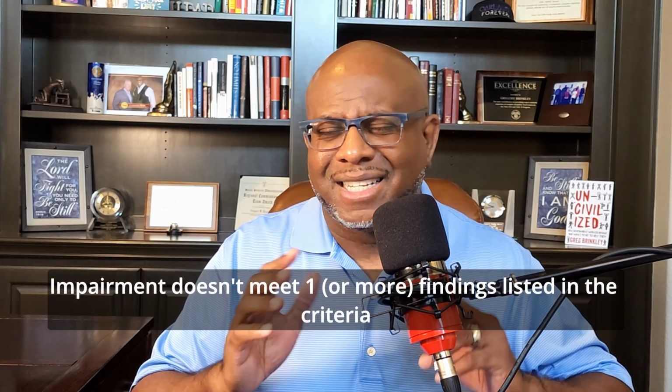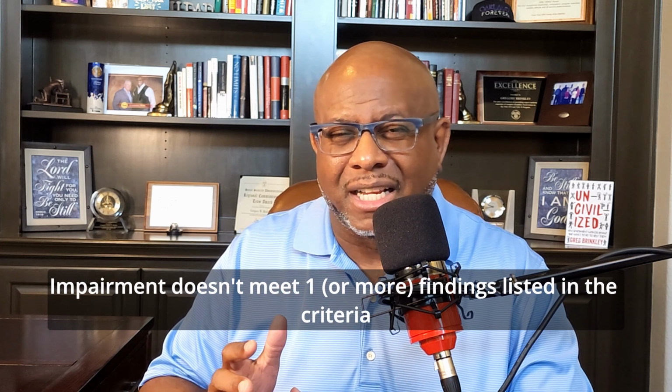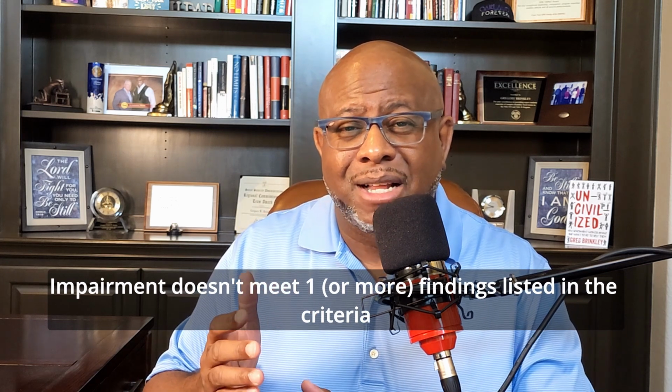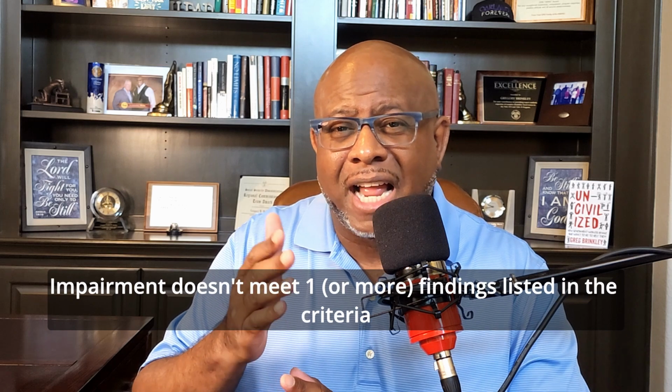So it could look a couple of ways. The one way it can look is when an impairment doesn't have one or more of the findings. So you may have an impairment, but your impairment may not have all the findings required in a criteria for your impairment that is found in listing. Let's take, for instance, cirrhosis of the liver or some kind of chronic liver disease. And there may be 4 different criteria there. And you may have 3 of the 4. That's what I'm talking about. There's one that's missing that you need to meet the listing.